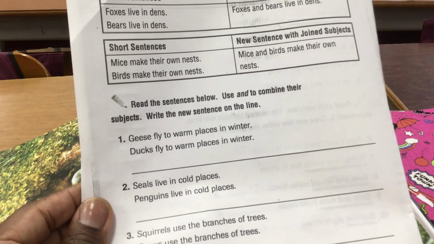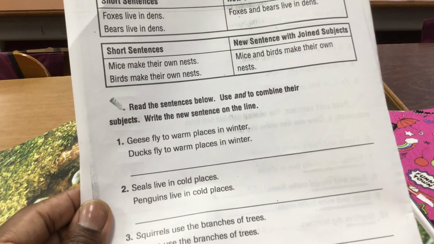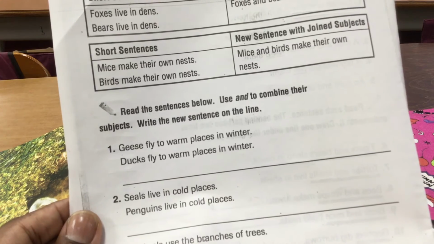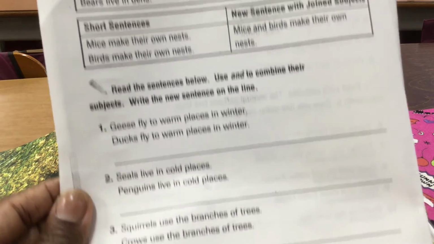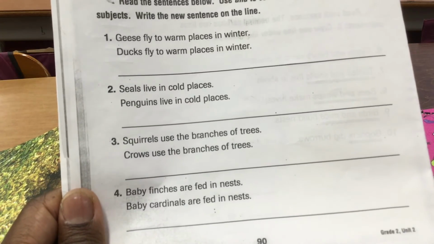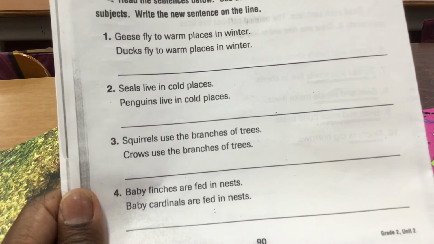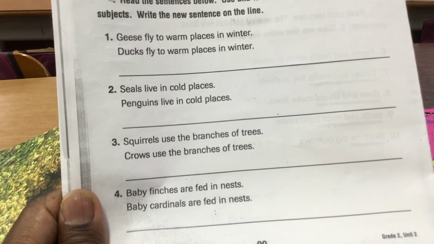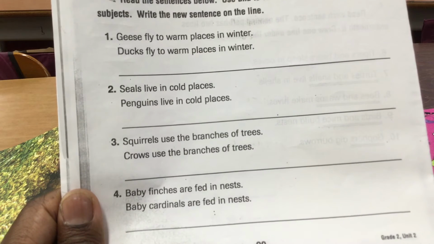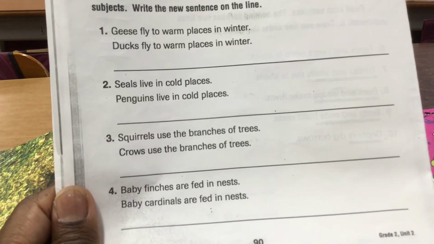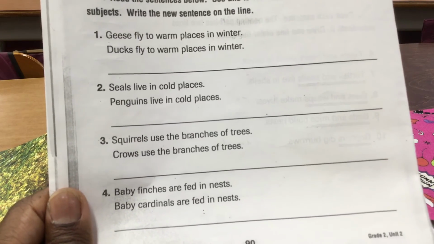Here's the directions. Please listen carefully. Read the sentences below. Use and to combine their subjects. Write the new sentence on the line. 1. Geese fly to warm places in winter. Ducks fly to warm places in winter. 2. Seals live in cold places. Penguins live in cold places.